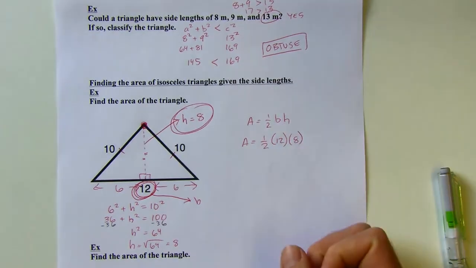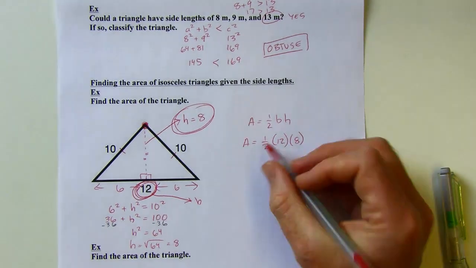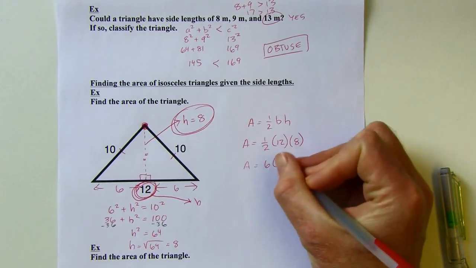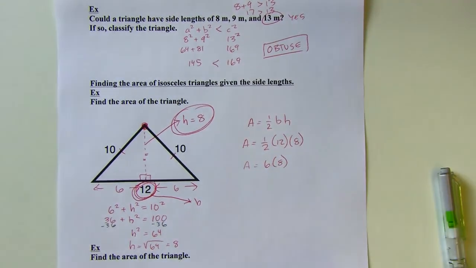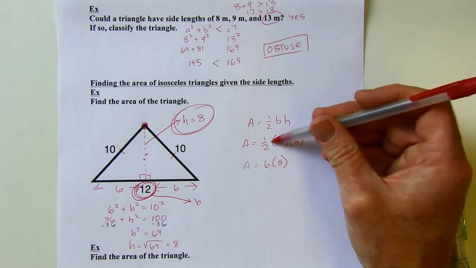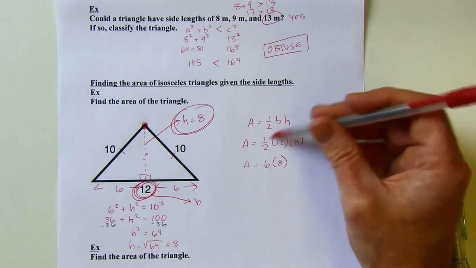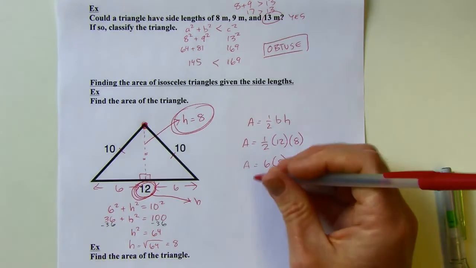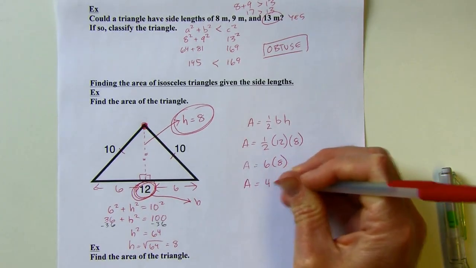And then I just simplify this. What's 1/2 of 12? That's 6. Okay. Some people try to distribute the 1/2, but you're just multiplying these 3 pieces together, right? So if you had 2 times 3 times 4, you just do 2 times 3 first, and then multiply that by 4. And then I've got 48.